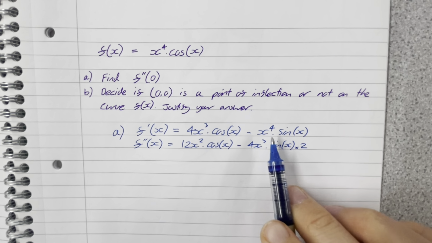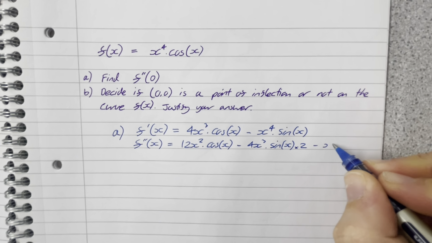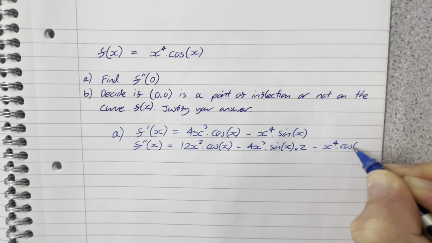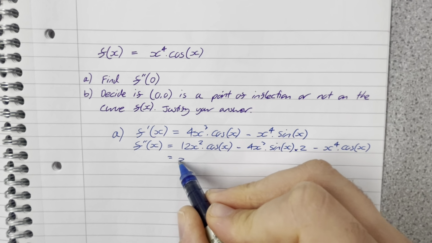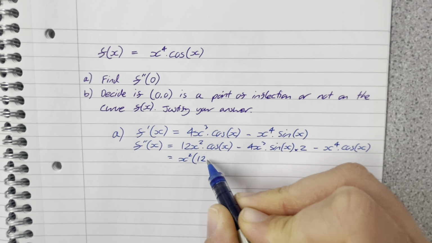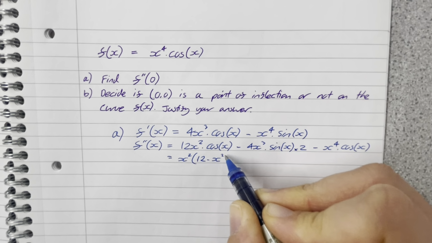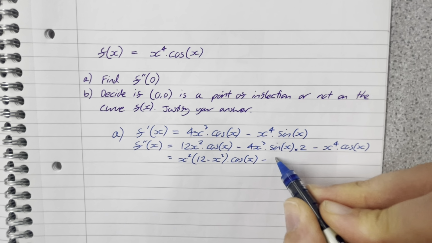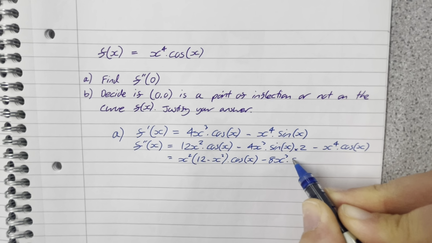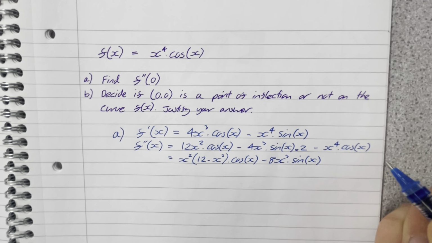And then that times the differential of this, which is going to be minus x to the 4 times the cosine of x, which I can then simplify a little bit as x squared into 12 minus x squared times the cosine of x, minus 8x cubed times the sine of x. Okay, so there's my second derivative.